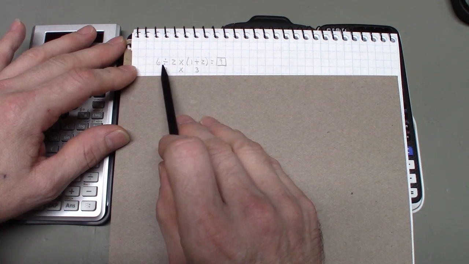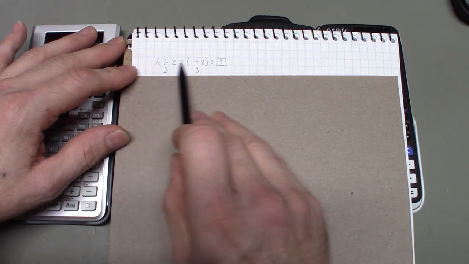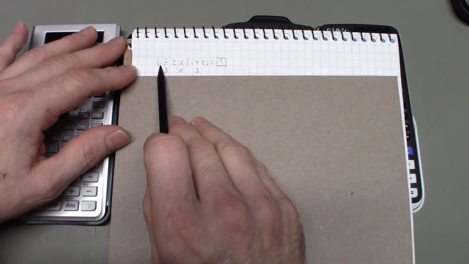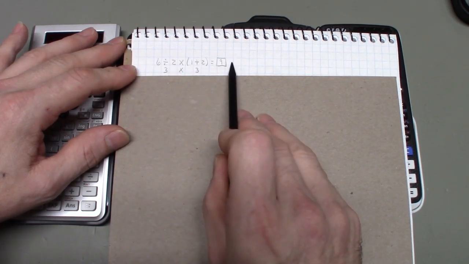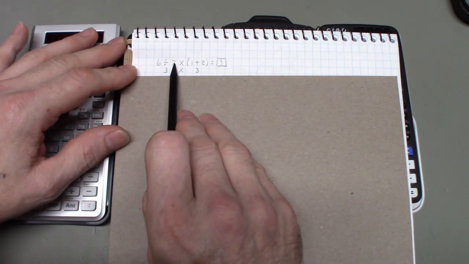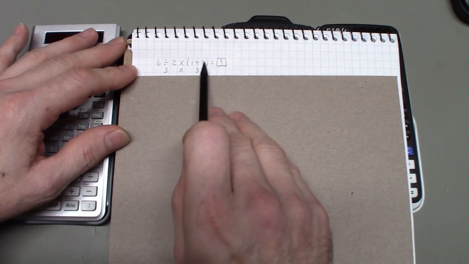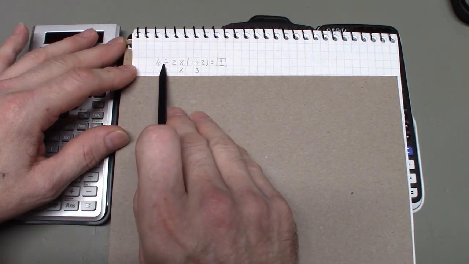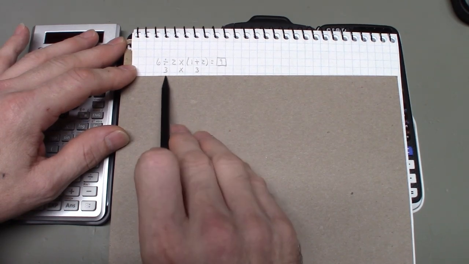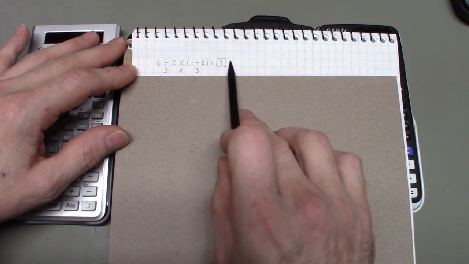Then when you have multiplication and division in the same line, you do them in order from left to right. So we have 6 divided by 2 before 2 times the sum of 1 plus 2. So you do the 6 divided by 2, that's 3. Now we're left with 3 times 3 equals 9.